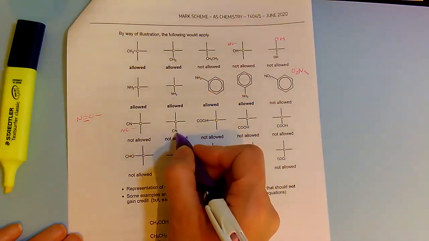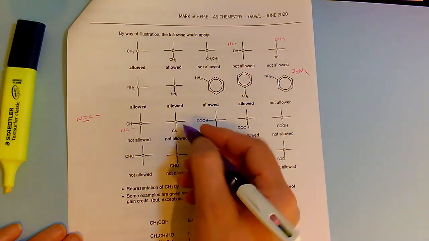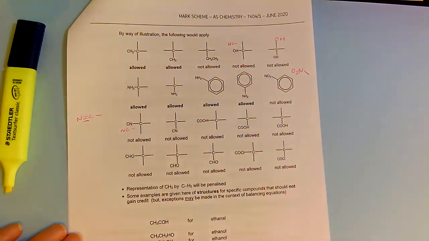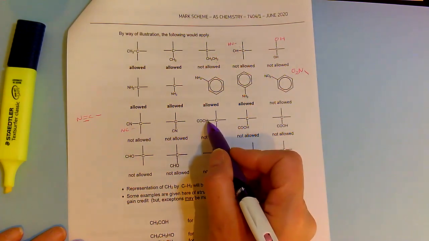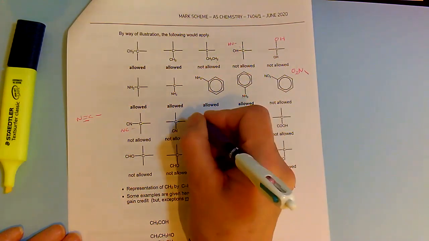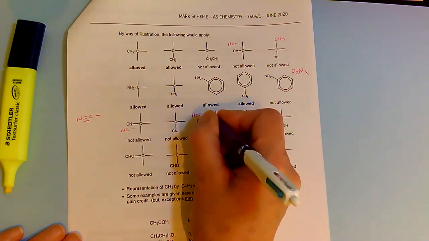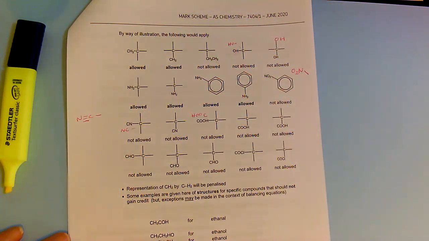And similarly here, there's this flying vertical bond. This should be attached to the carbon and not attached to the nitrogen. Writing carboxylic acid functional groups, this is not allowed, because again it looks like the carbon's attached to the hydrogen, so this should be HOOC. That is the best way to write that.